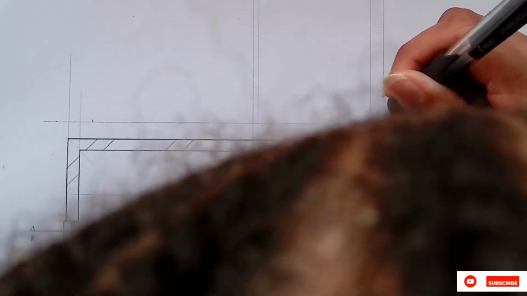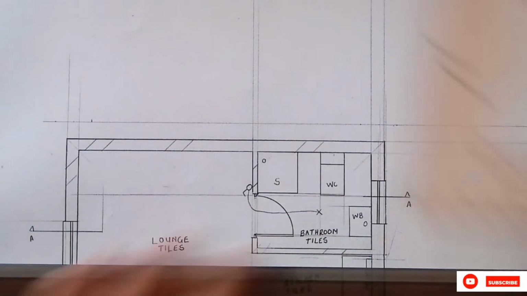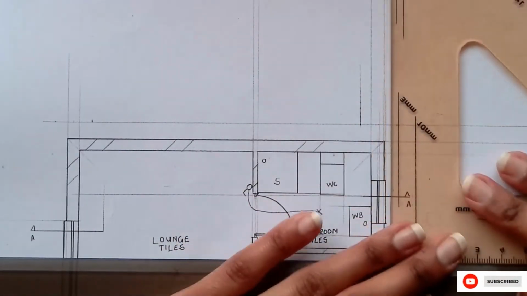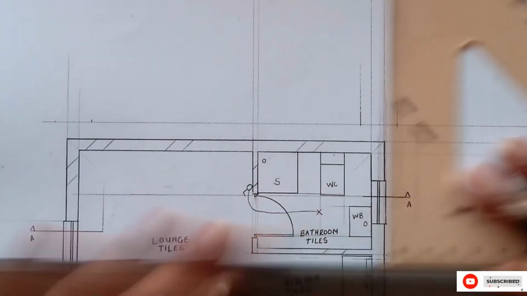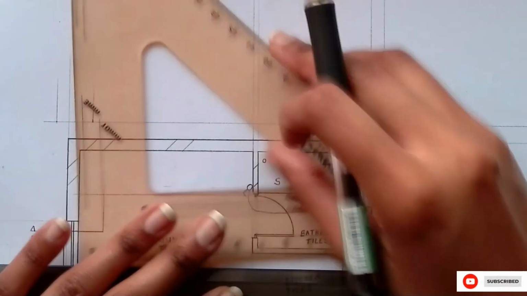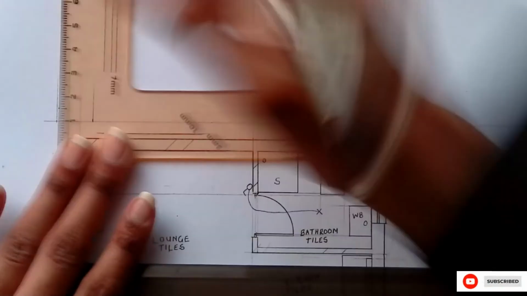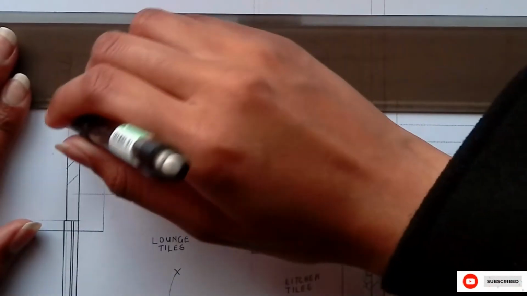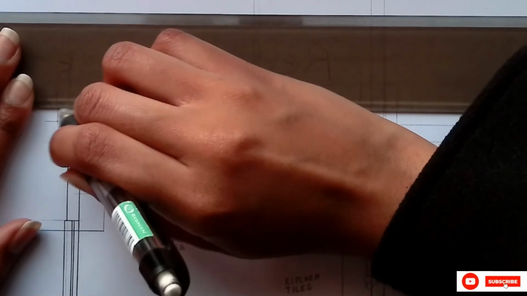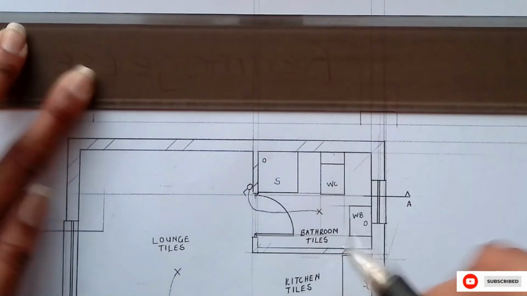From the middle, which is here, 7, 7. I can project up, and then they all have the same height, 5 millimeters. So that's 5. So it's also going to be here.